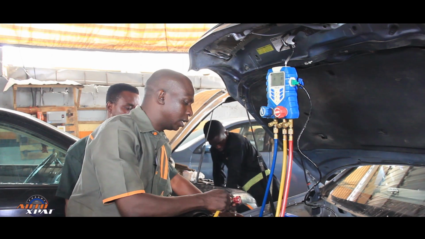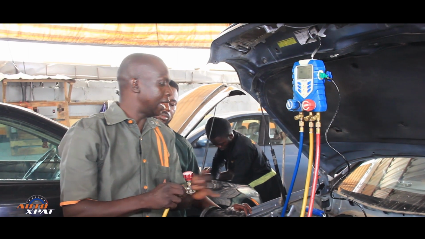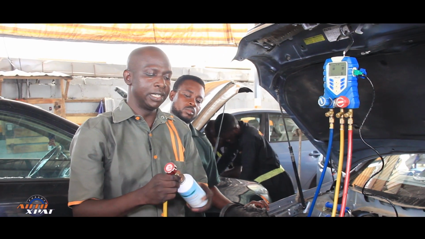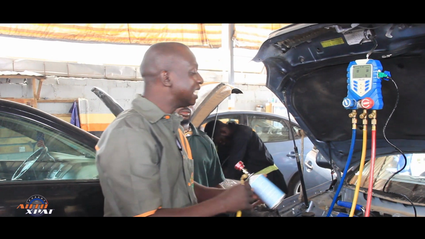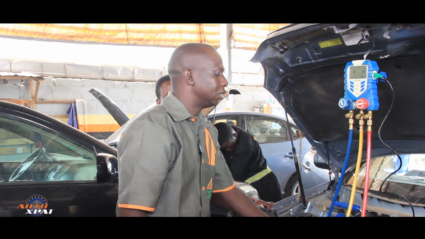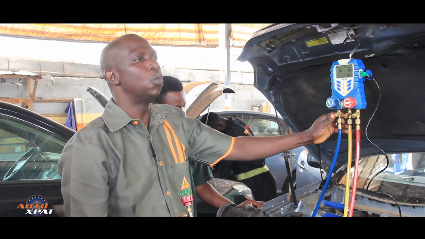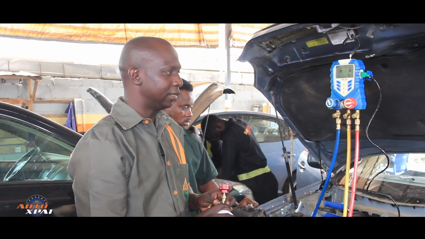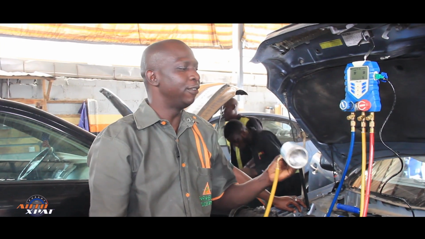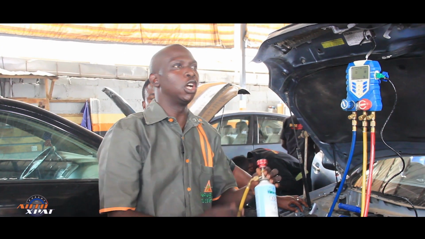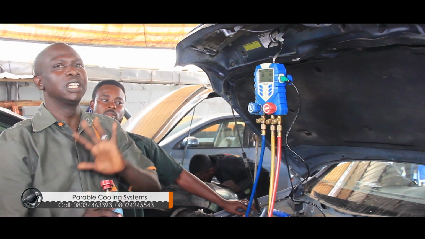After you vacuum it, then you can say, okay, this is my connector, this is my gas opener. When you do that, it is then that you are set to fill the car AC with the refrigerant. However, there is a minimum quantity required for every air conditioner unit. You don't just say, okay, put 2 cans, put 3 cans. No, there is a gauge.